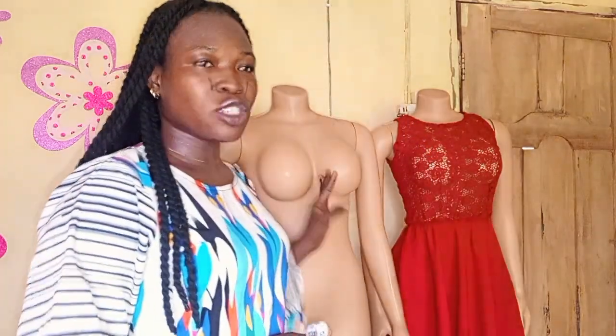It's so easy. So in the comments, you can drop what part of the body measurements would you like me to work on or to show you. Like I said, this is just how to take a basic measurement, your bust measurement, your waist measurements, and your hip measurements.